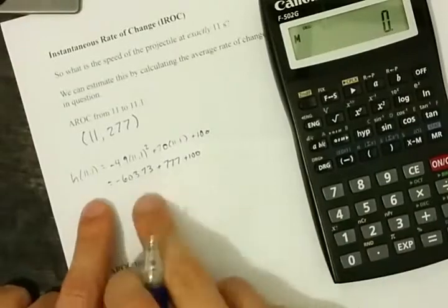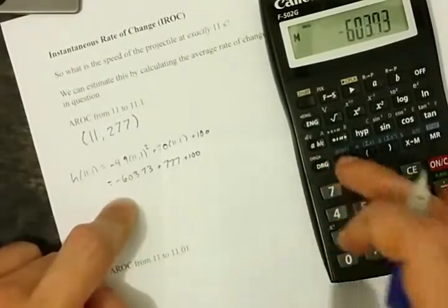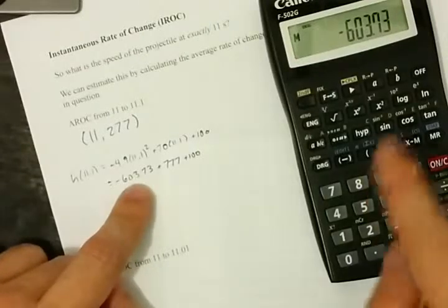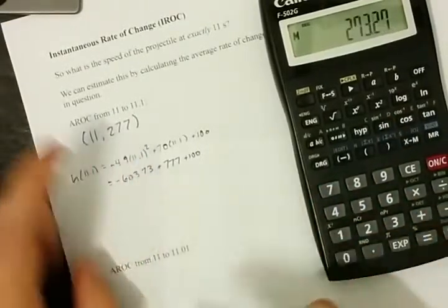I'm just doing regular grade 9 math right now, just plugging this 11.1 in. Negative 603.73 plus 777 plus 100. You probably did this faster than me.